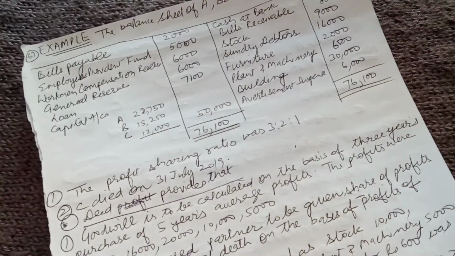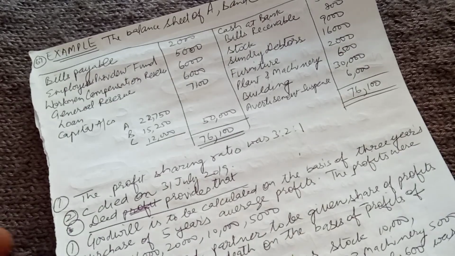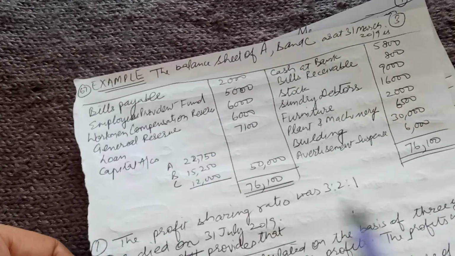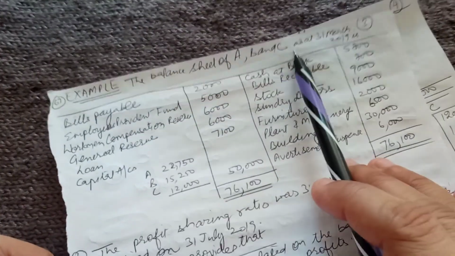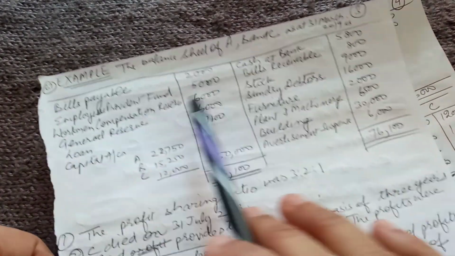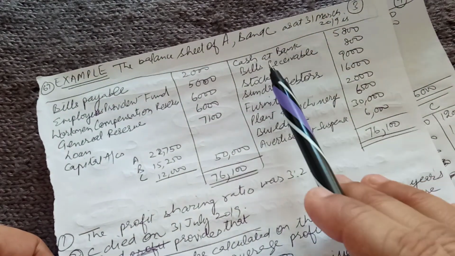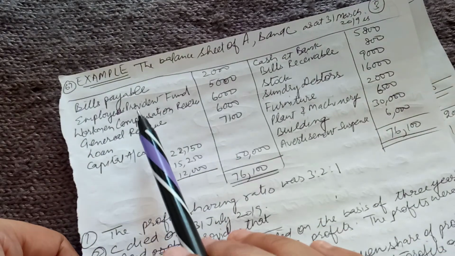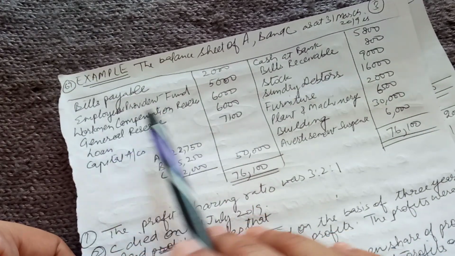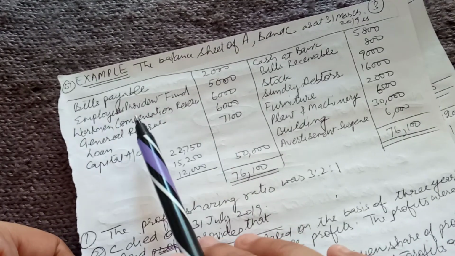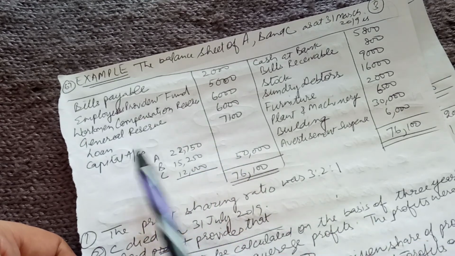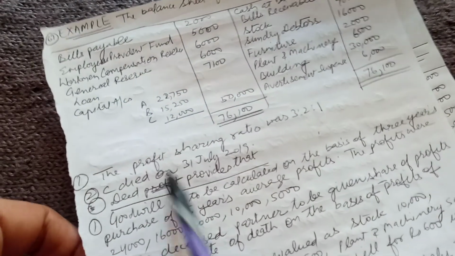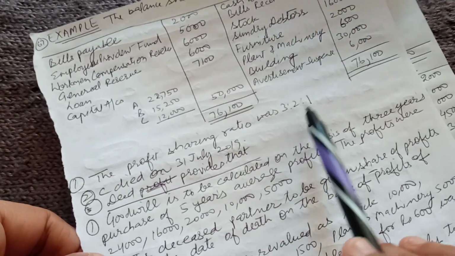Let us check out a full-fledged question on this to make our understanding clearer. Here the balance sheet of A, B and C as on 31st March 2019 is given, with cash at bank, bills receivable, stock, debtors, furniture, plant and machinery, building, advertisement. And on the liabilities side: bills payable, employees provident fund, workmen compensation reserve, general reserve, loan, and capital accounts of the partners. The profit sharing ratio was 3:2:1.